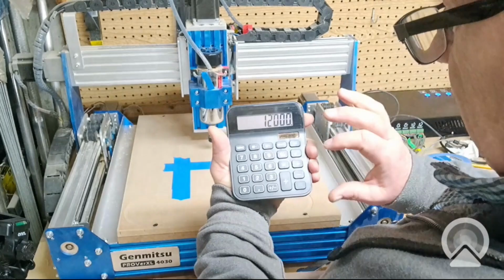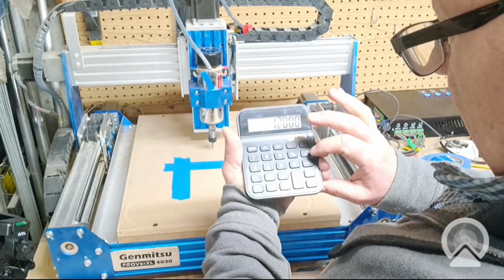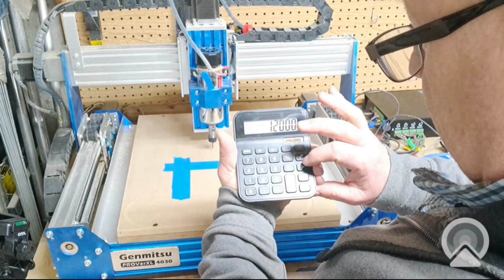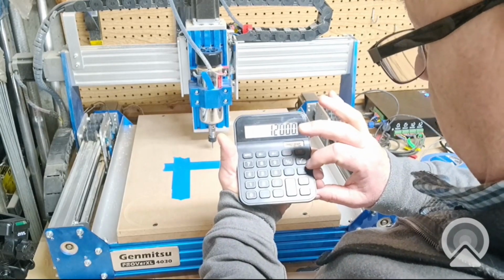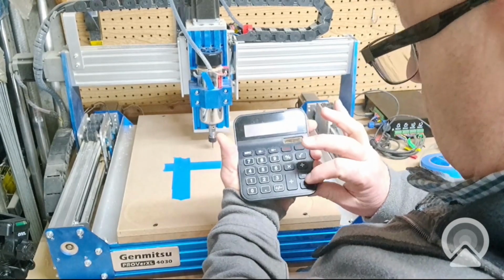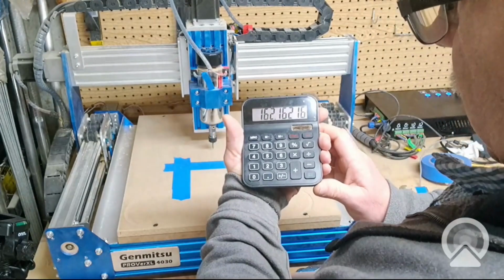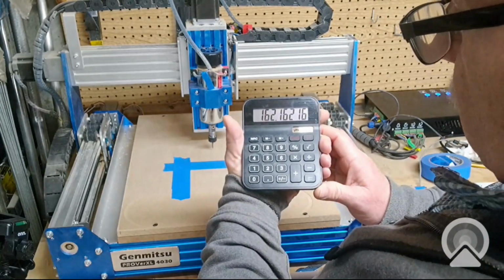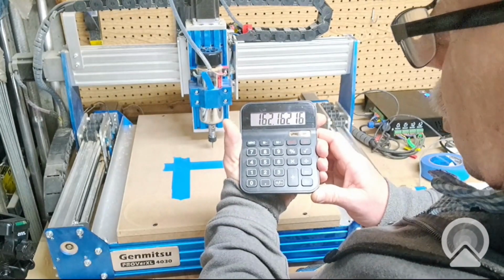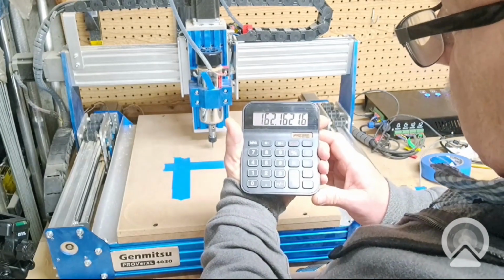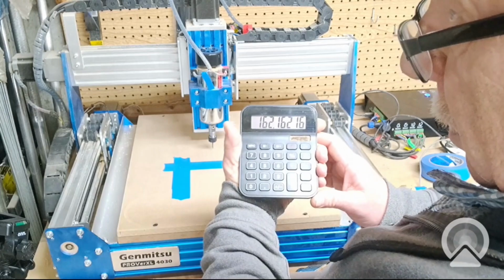Now, if your machine only moved, let's say, 74 millimeters, or 76 if it went too far, you're going to divide this by whatever it actually moved. So let's say you only moved 74 millimeters. 12,000 divided by 74 equals 162.162. So what you would do is you would change your parameter to 162.162.